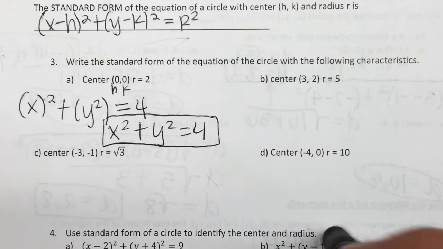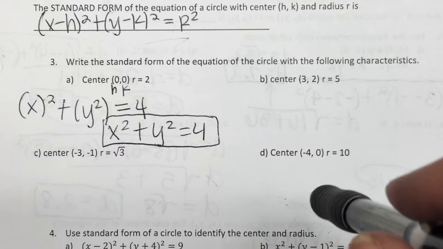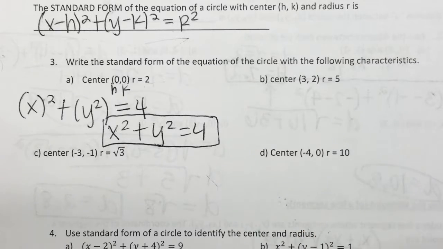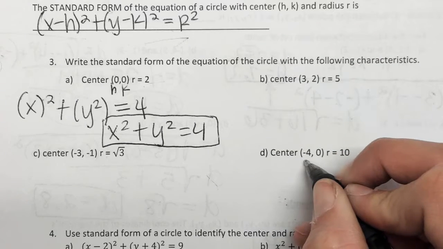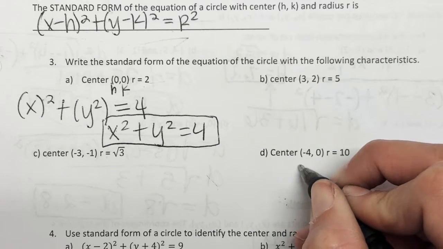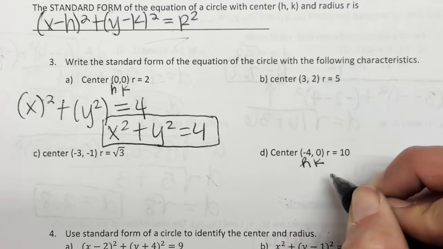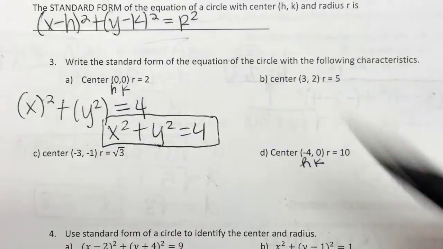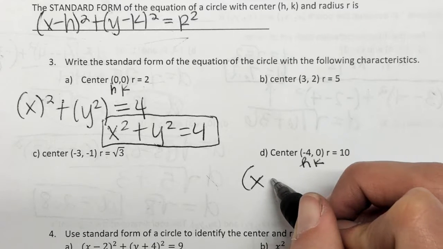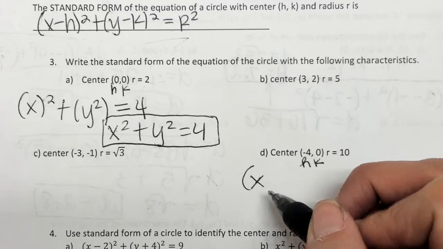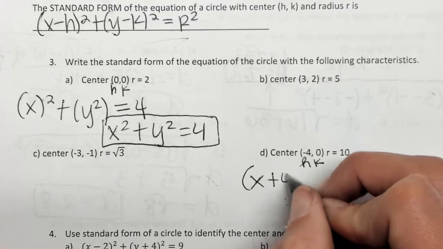Alright, let's do one more together. Do y'all have a specific one? D? I heard D first, I think. Alright, so for D, this is our what first? What's the negative 4? h. This is k. So we plug it into this formula, so it'd be x minus what? -4. Yes, and an x minus a -4 would be what? Plus 4 squared.